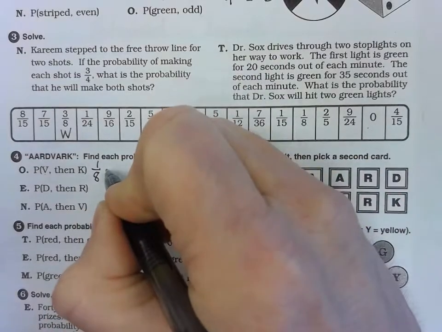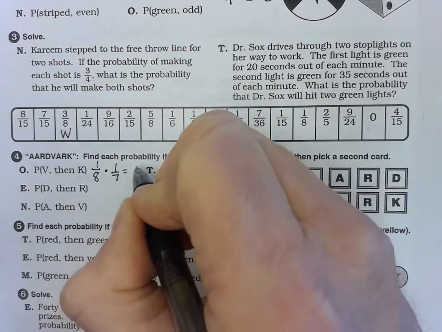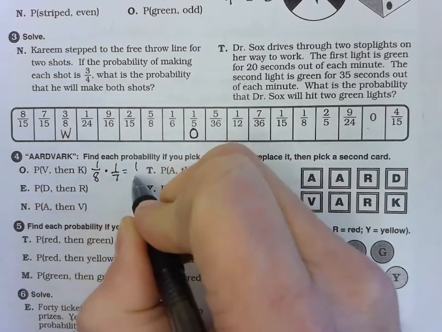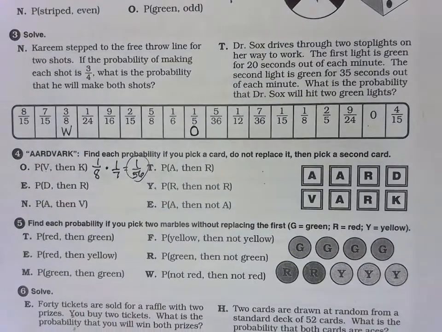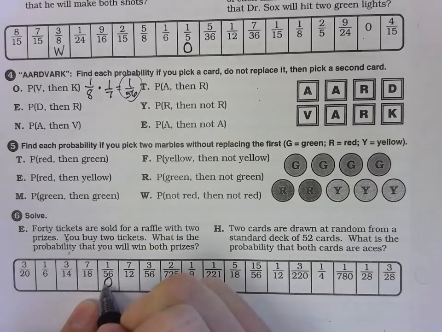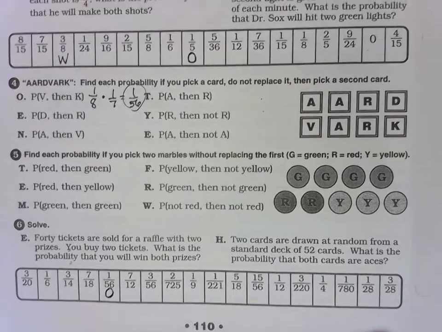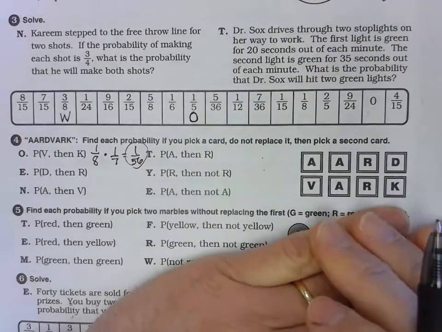So that would be 1/8 times 1/7. Of course, 1 times 1 is 1, and 8 times 7 is 56. And if you come down to the bottom row of answers down here, you'll see that a 1/56 is right here, and you'd put your letter O in there for that one. All right, so once you're finished with the question, all the letters go back in the pot again, so you can see all the letters back in aardvark.